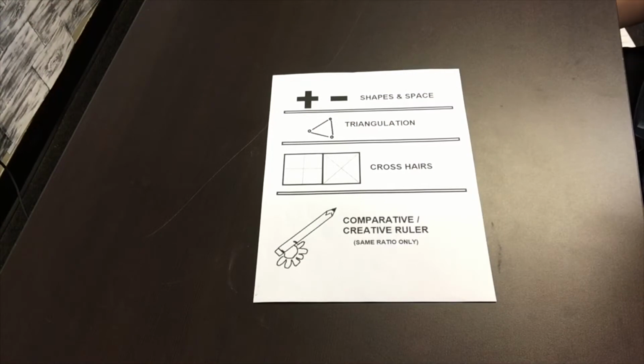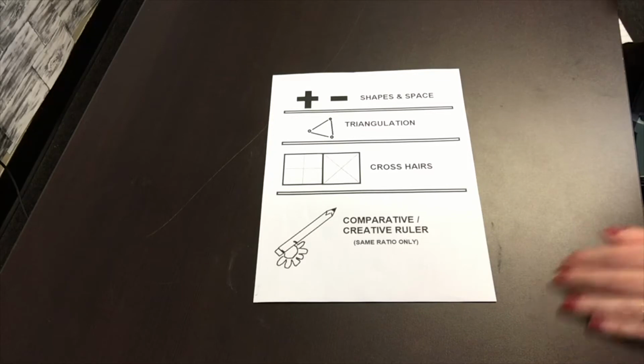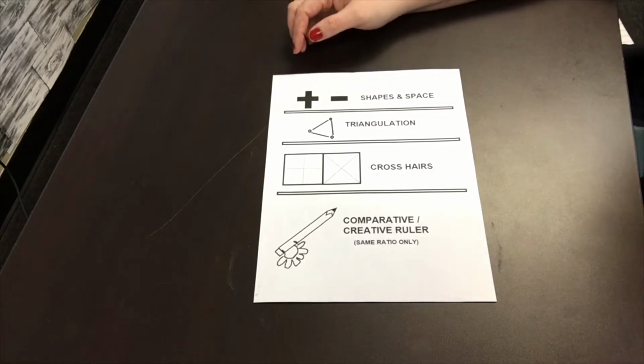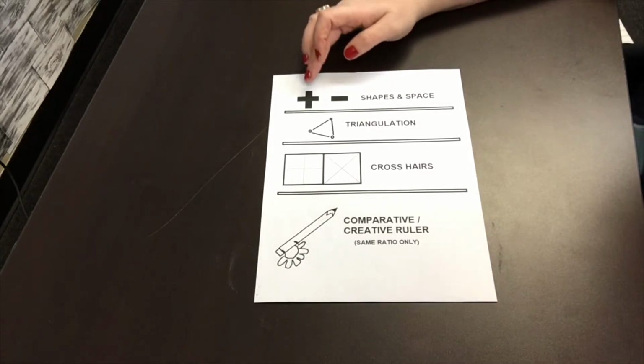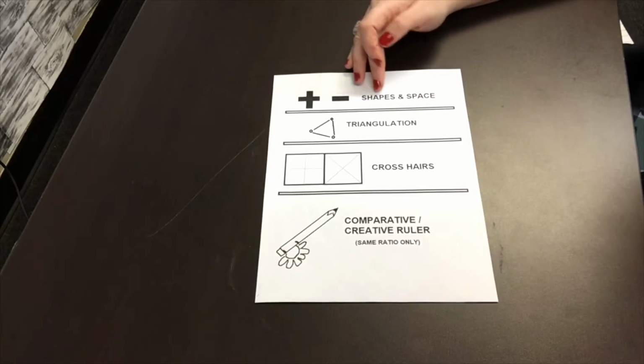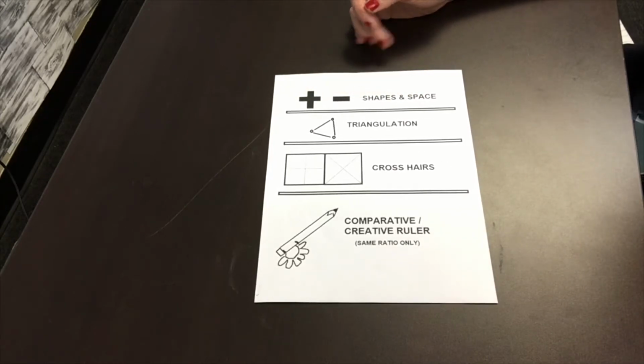There are multiple ways in which you can use a grid system when you're drawing to help you break down the grid in a different way besides just blocks. I'm going to go through some of those different ways with you, but first let me discuss what they're actually called so you know what to look for when I'm discussing them. The first one is positive and negative shapes in space. So positive space is the space where something is.